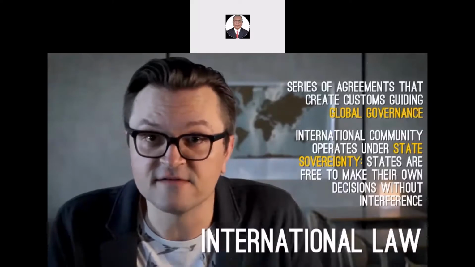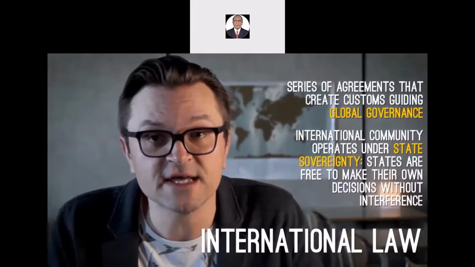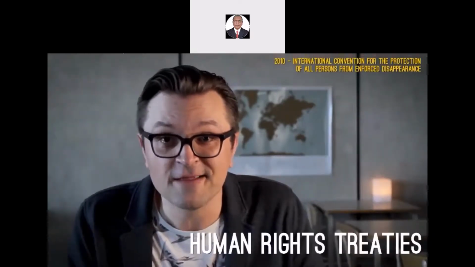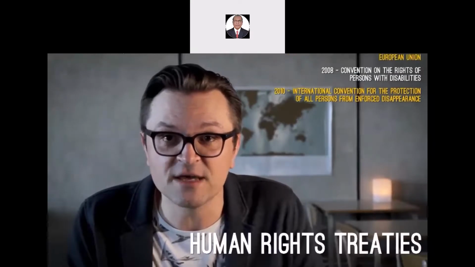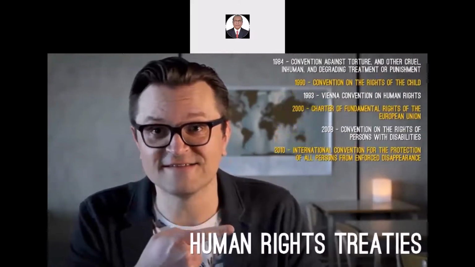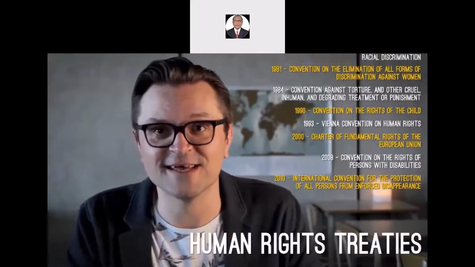However, states are compelled to follow international law in order to maintain positive relations with the rest of the international community. In terms of human rights, depending on how you classify them, there are between 9 and 18 documents that make up the body of human rights law. And you can see a list of these just scrolling down right next to me here.